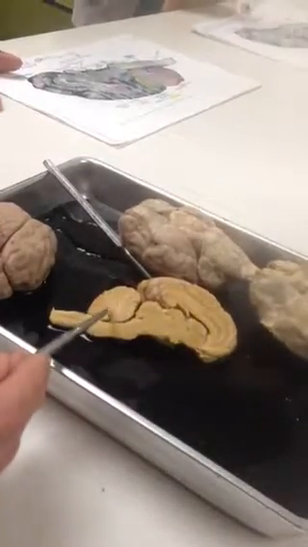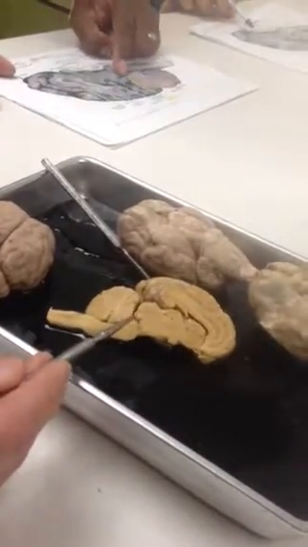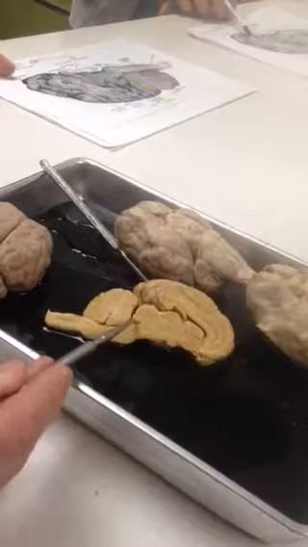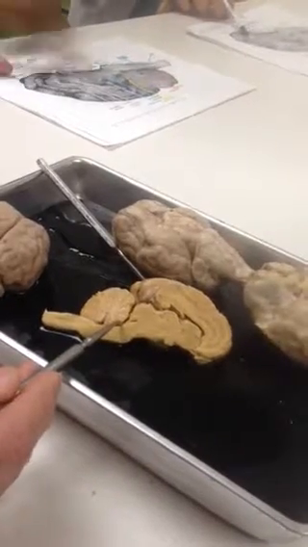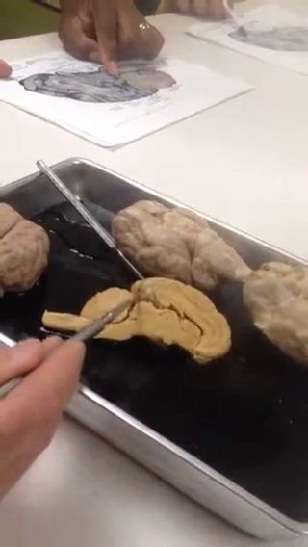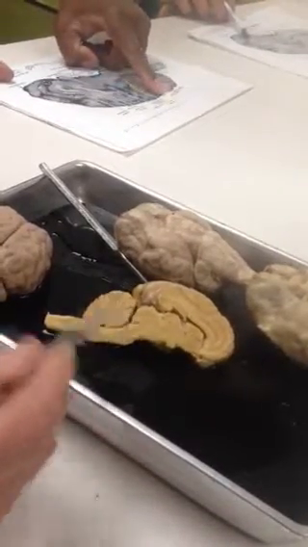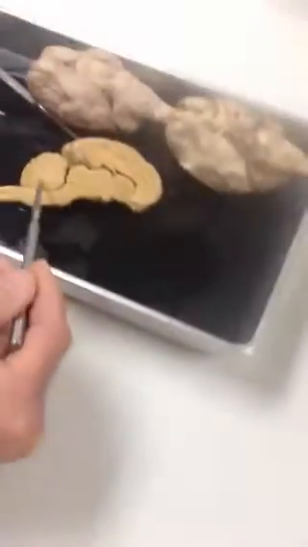Then this little structure right here, that's the aqueduct. It goes from the fourth ventricle up here, the third ventricle is right here. So between the third ventricle and the fourth ventricle, there's a little structure called the aqueduct for cerebral spinal fluid. Then all the way to the surface, this is the transverse fissure right here. Same thing we saw from the top. So that circulates cerebral spinal fluid.